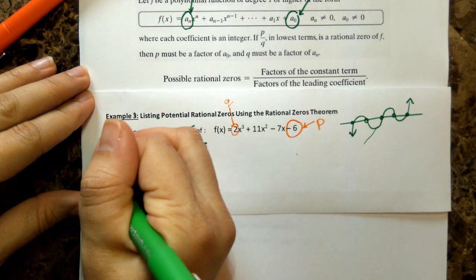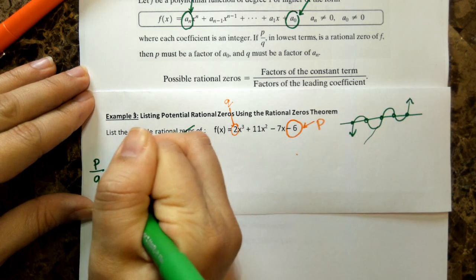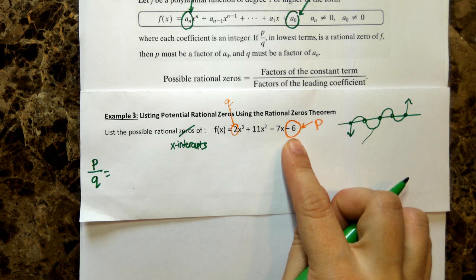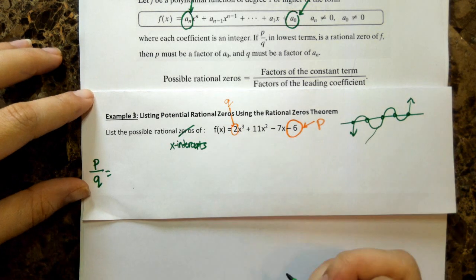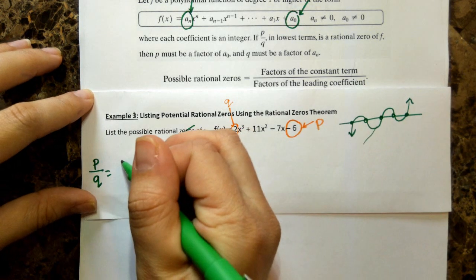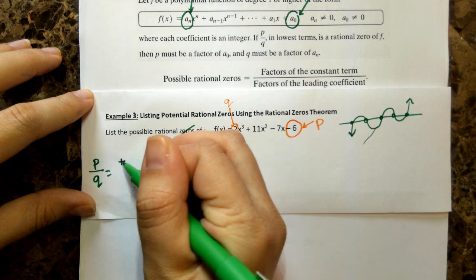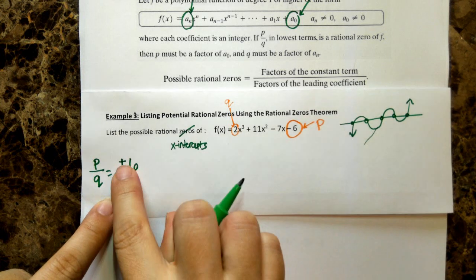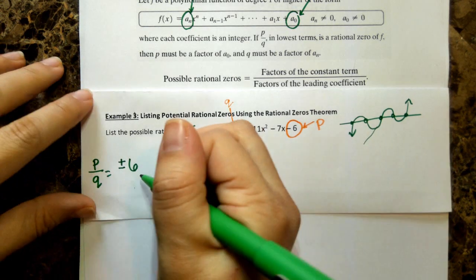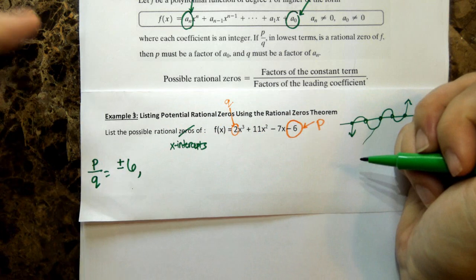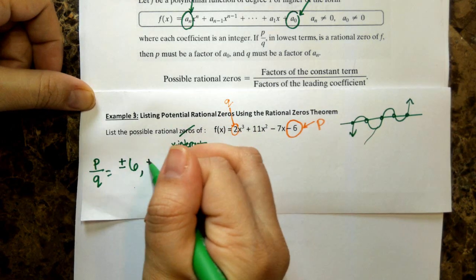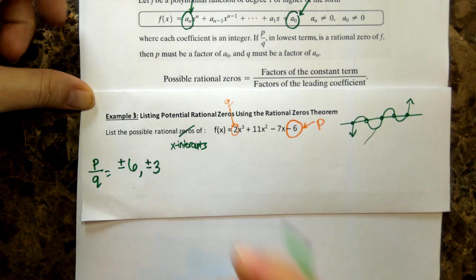So let's go ahead and do that out here. Let's start with the p value, which is -6. What are all of the things that go into -6? Well, 6 goes into 6. So I can list 6, and not just 6, I can list either a positive or -6, because positive 6 goes into -6 and -6 goes into -6. What else goes into -6? Well, 3 goes into -6, so I can list either positive or -3.